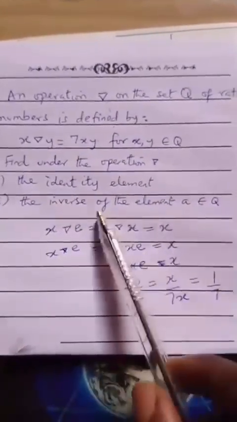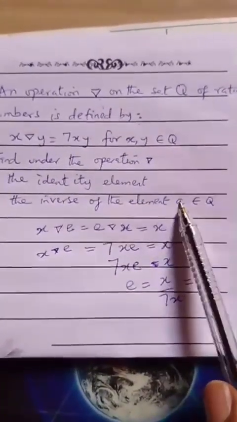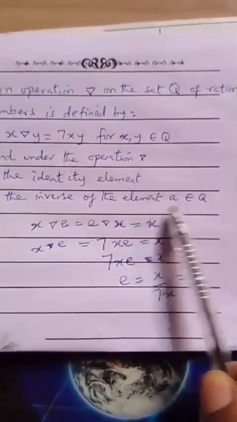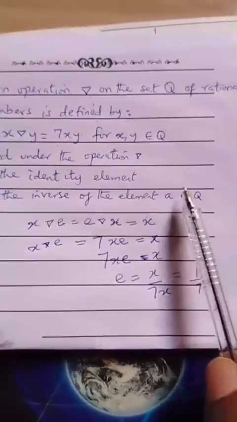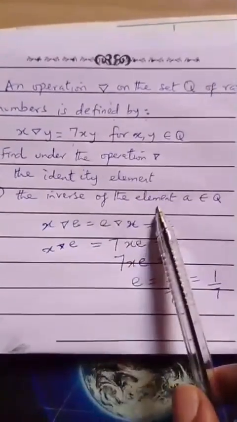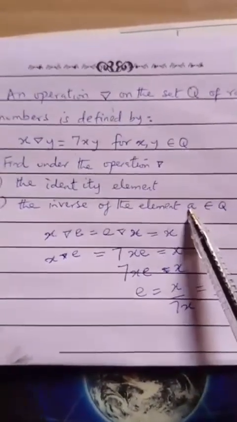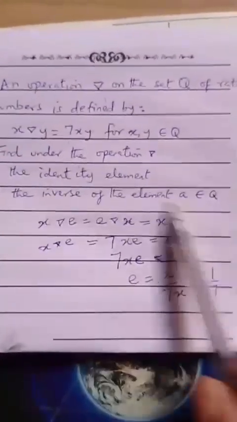But the inverse element is unique. That means the inverse of element a, for instance, has its own inverse. Another element within Q will also have its own different inverse. So the inverse is unique or different for each element in the given set, but the identity element serves the whole set.